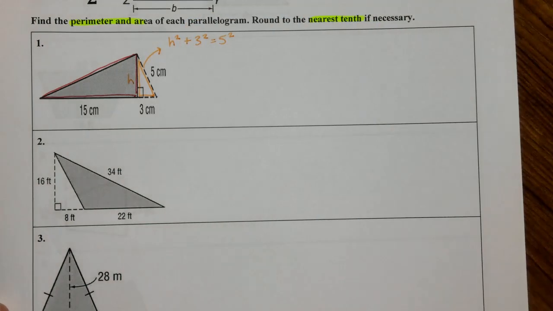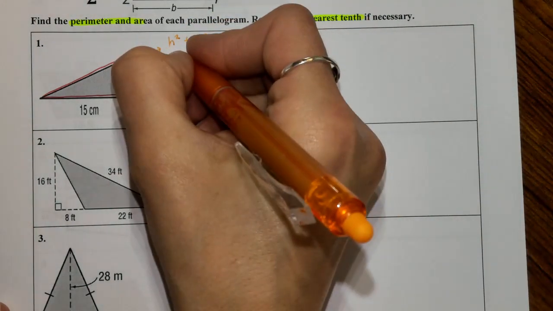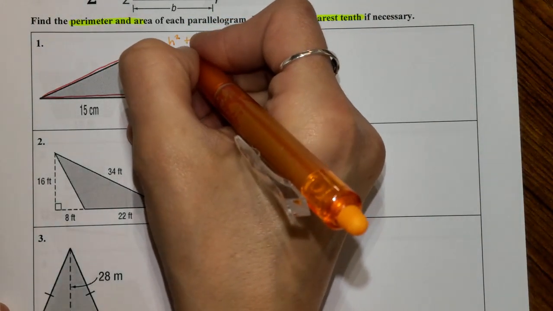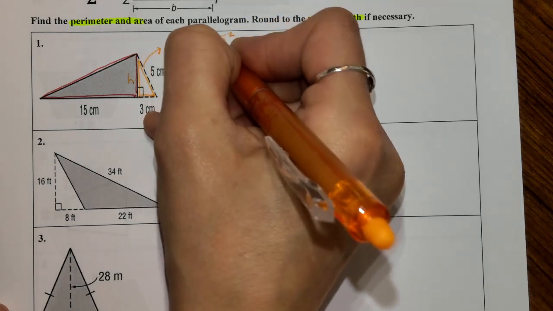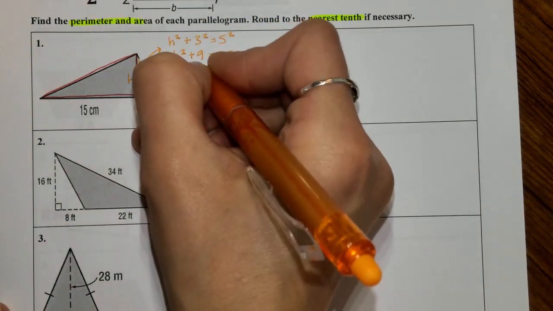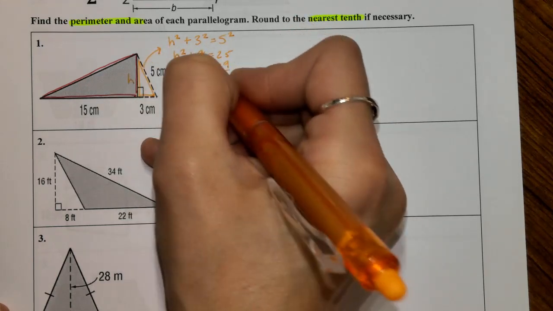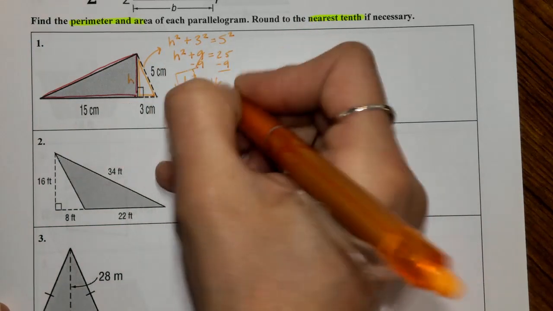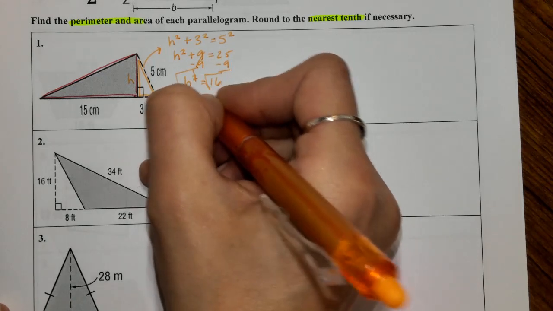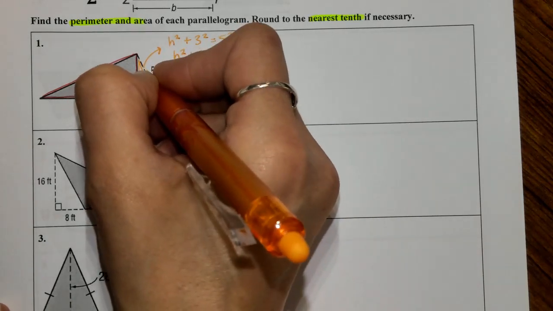And some of you may know your triples. You already know what it is, but we're going to go through very, very quickly. Height squared plus 9 equals 25, squaring them. Then you're going to subtract that 9 from both sides. You're going to get h squared is equal to 16. Last step in Pythagorean theorem, square root, your height is going to equal 4.